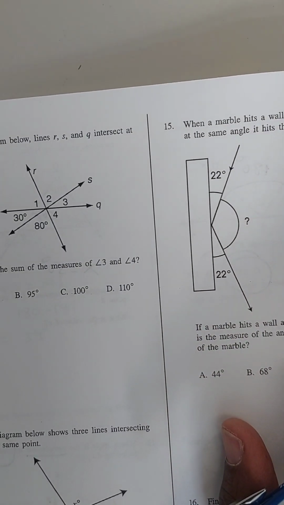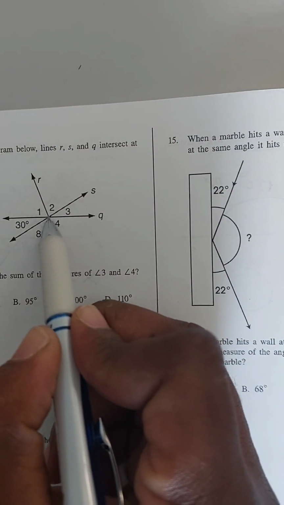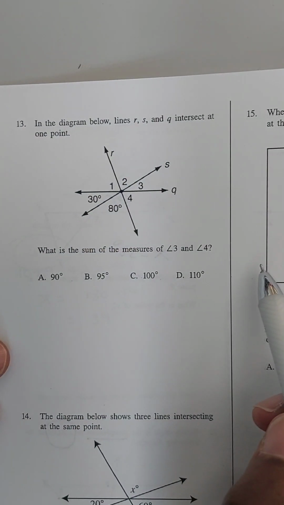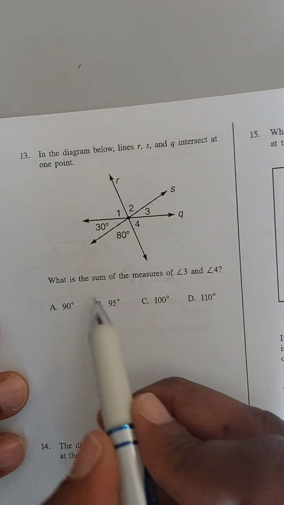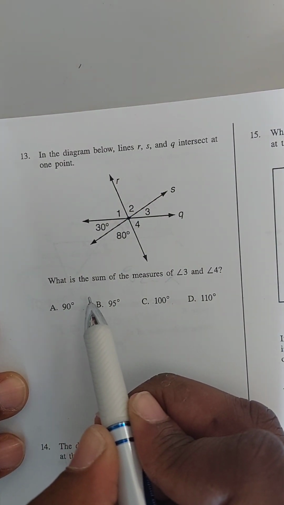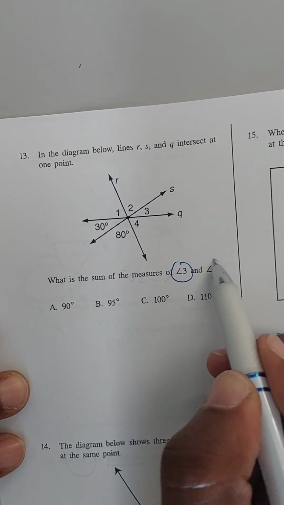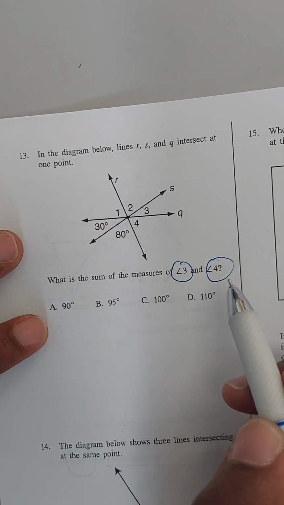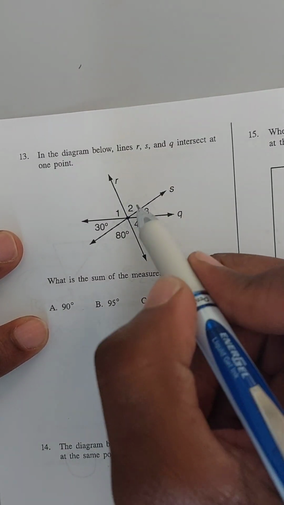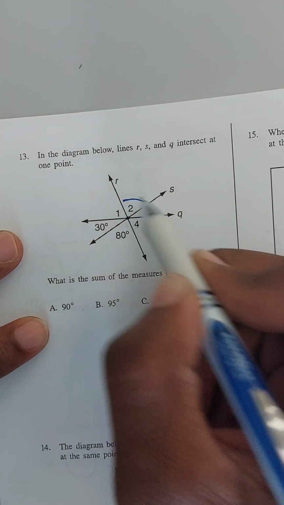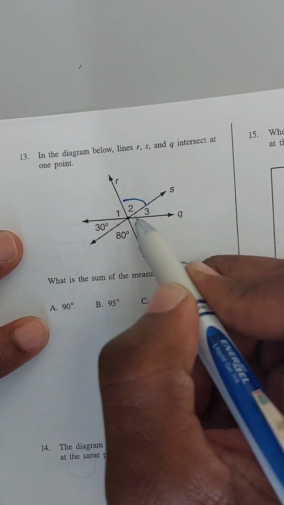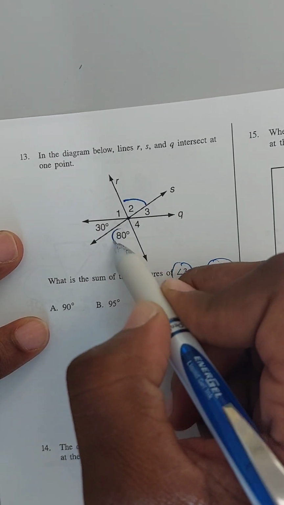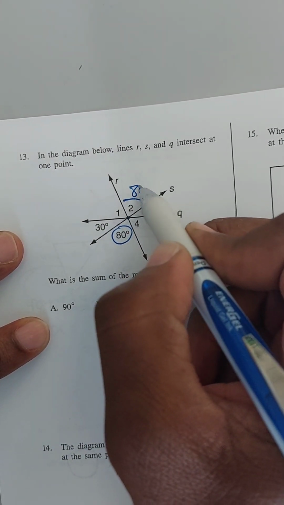In the diagram below, lines R, S, and Q intersect at one point. Okay, we can see the lines intersecting right here. Question: what is the sum of the measure of angle 3 and angle 4? All right, there are multiple ways to go over this. The angle 2 here is the intersection of R and S, so angle 2 is vertical to this 80 degrees, so angle 2 is also 80 degrees.